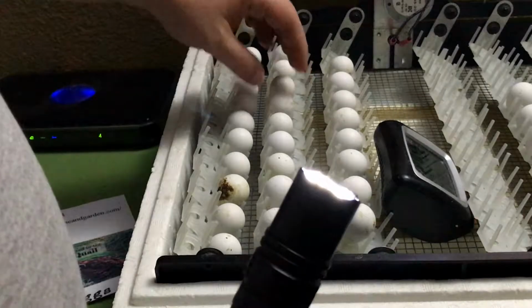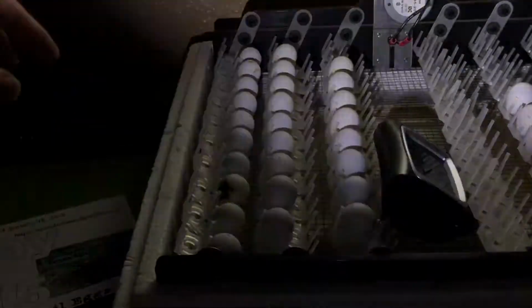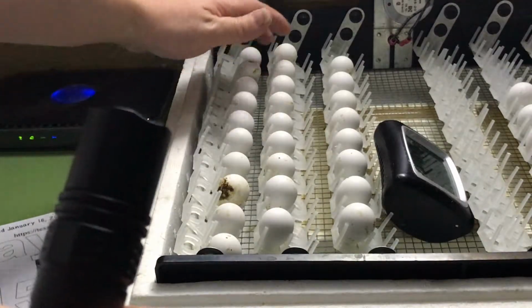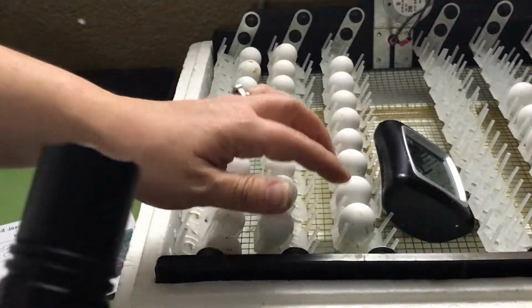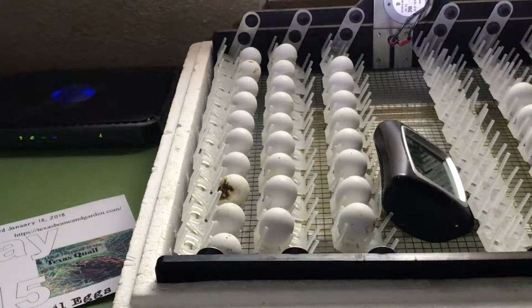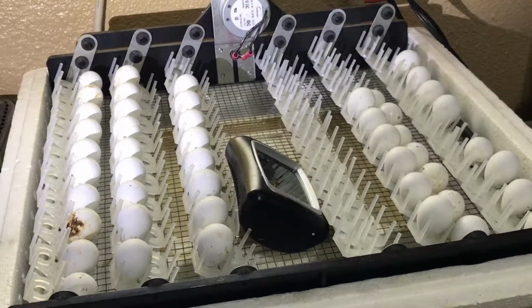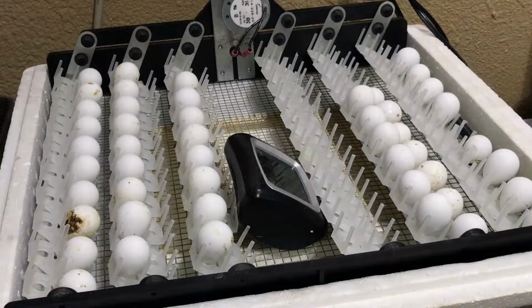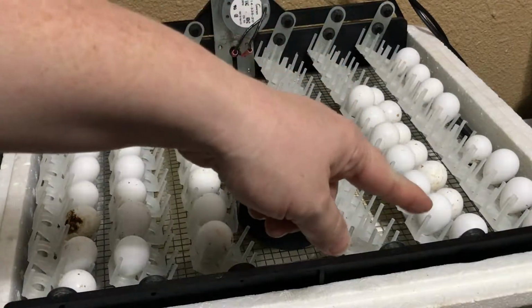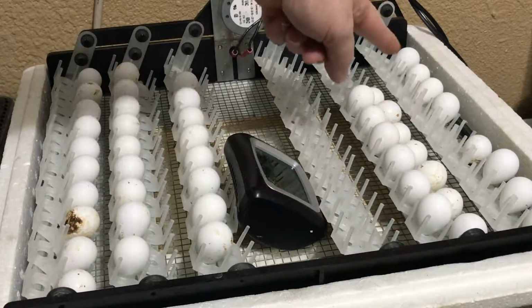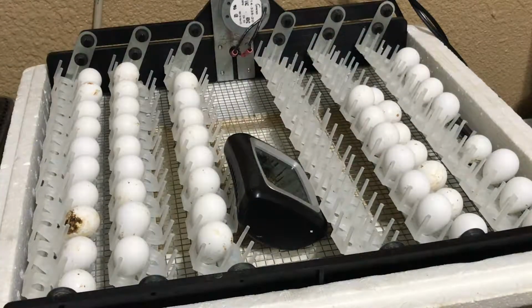So all these on this side, 2, 4, 6, 8, 10, 12, 14, 16, 18, 20, 22, 24, 26, 27, about 27 eggs, I believe, to have viable embryos. And so tomorrow or the next day, I will probably tomorrow take all the ones I'm sure do not have an embryo in them out and discard them. I'll probably leave these guys in there just in case, but I'm fairly certain they're not going to hatch.